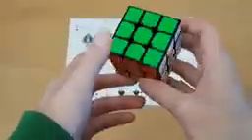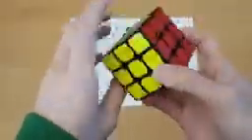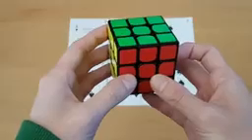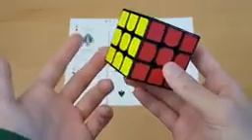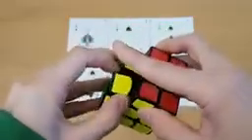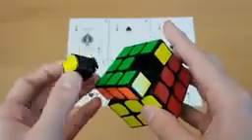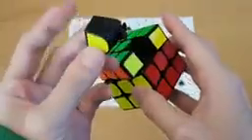A Rubik's Cube has 6 sides and 9 colors on each side. Does that mean we have to memorize 54 different stickers? Actually, no. The reason is because the Rubik's Cube is actually not made of individual stickers, it's made of pieces that have stickers joined together like this.